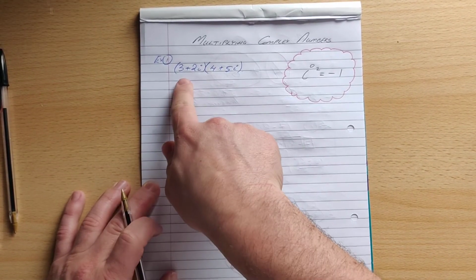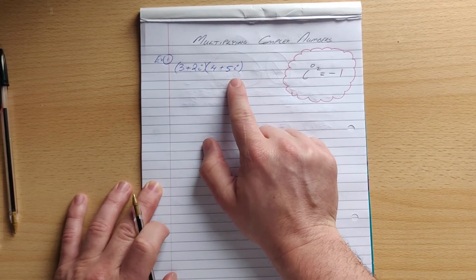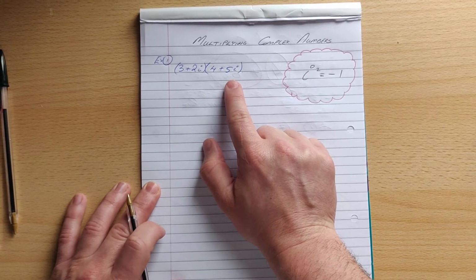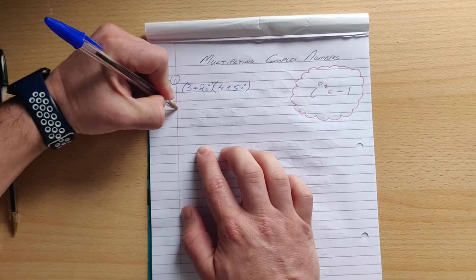Now, it's an algebra question again. Well, similar to an algebra question. It's just expanding brackets, something you would have done when you were 12, 13, 14, learning algebra originally. So we're just going to expand as normal.